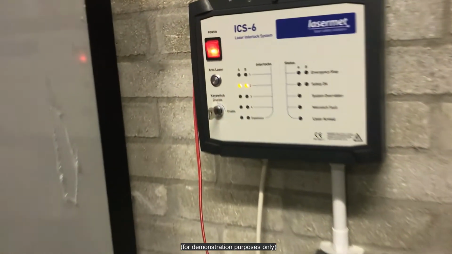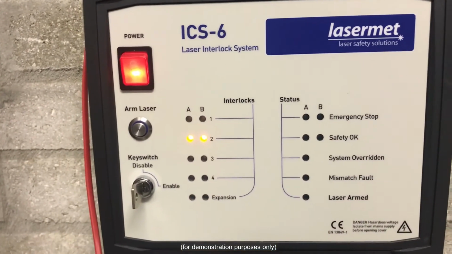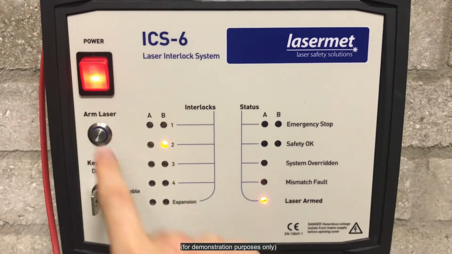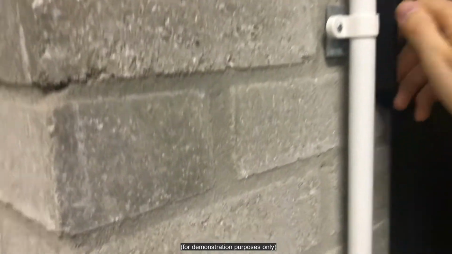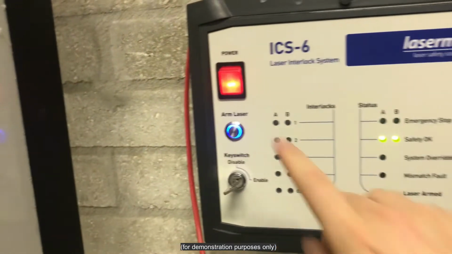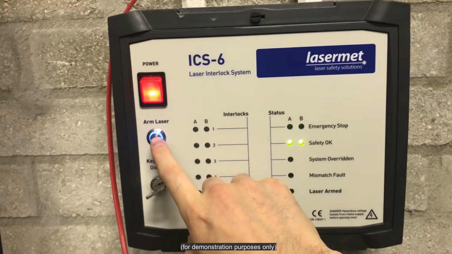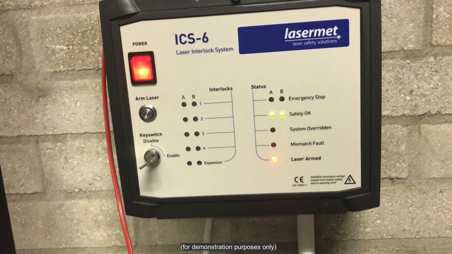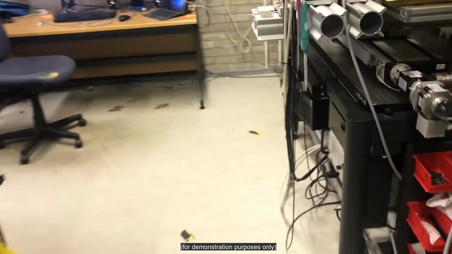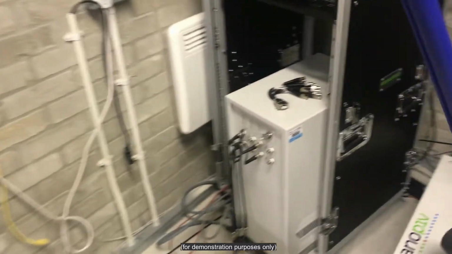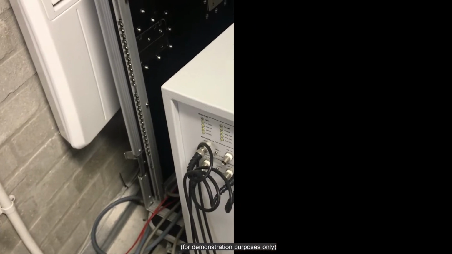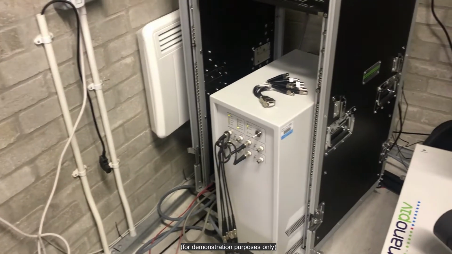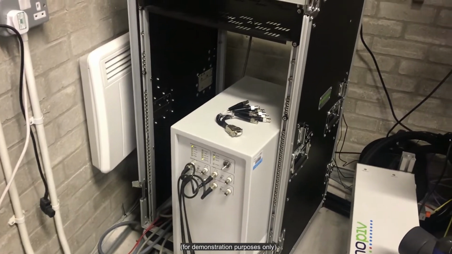Without these interlocks being clear, we can't arm the laser. We can't switch the laser on, it simply won't work. Whereas if we close the interlock, the light is illuminated, we're told that safety is okay, and we could now arm the laser. All that's really doing is sending a signal to the laser power supply to say that, okay, the external interlock system says that things are safe. So the laser power supply is now switched on. It's kind of noisy, so I'll have to do this from afar.